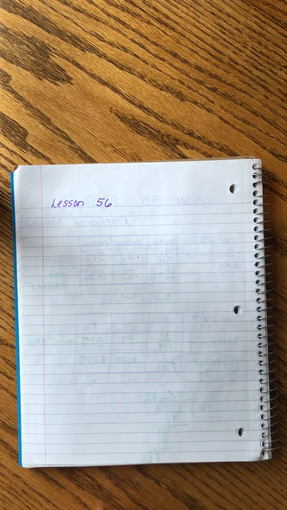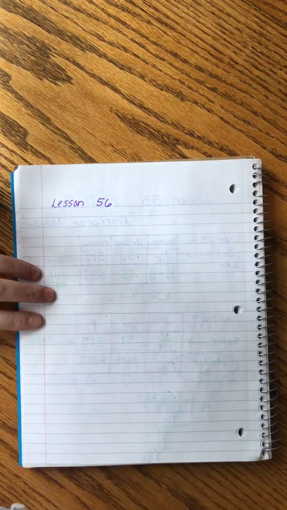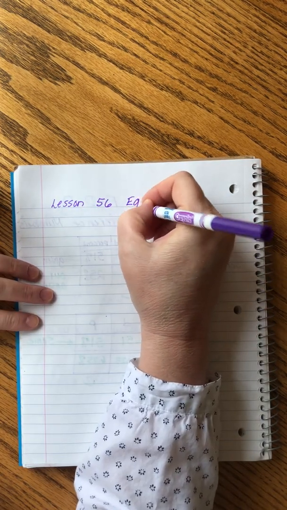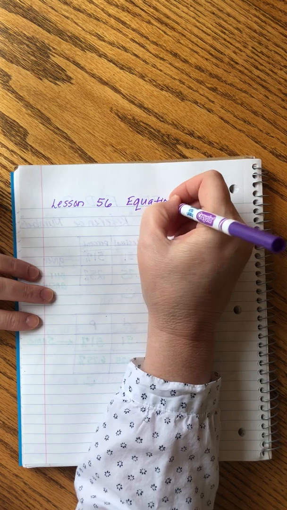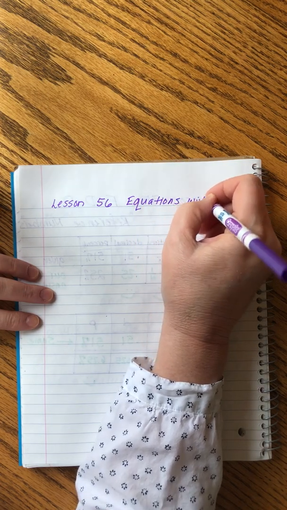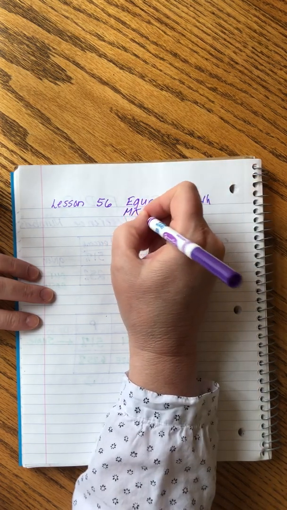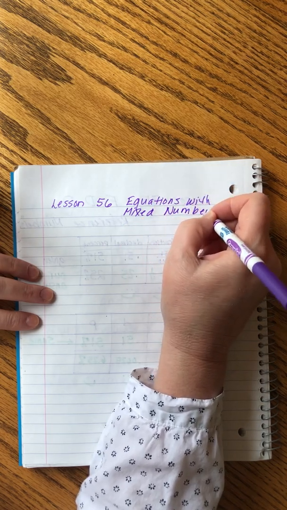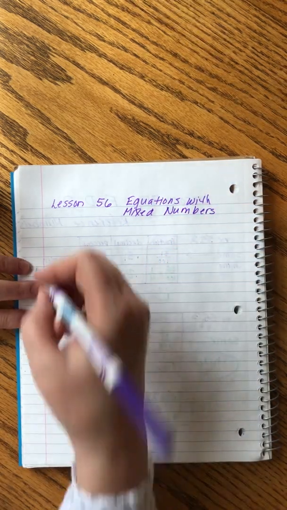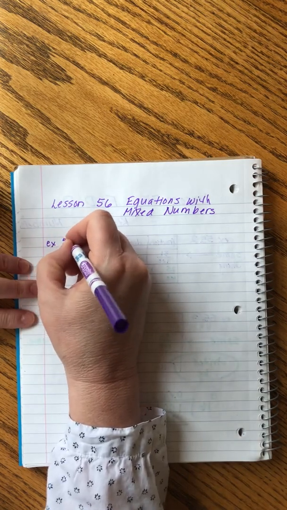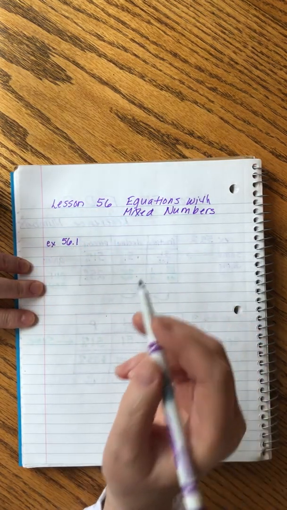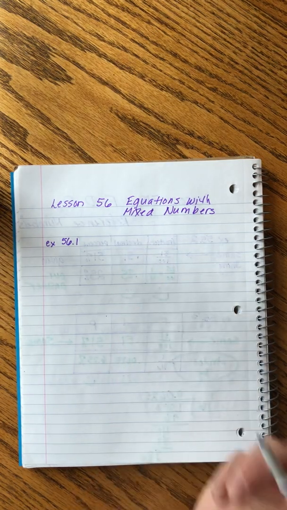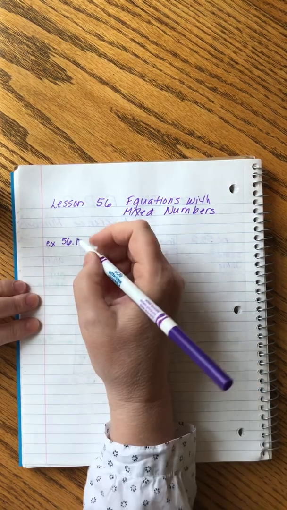Caleb. Lesson 56, Saxon Algebra 1/2. Our topic is equations with mixed numbers. This is something that's super useful and you'll be doing for a long time. And this, to me, is a super transitional lesson that links mathematics to actual algebra. So we're preparing you here for algebra.